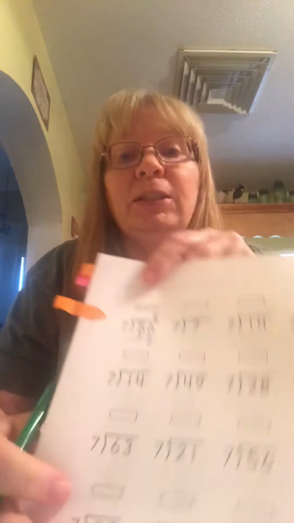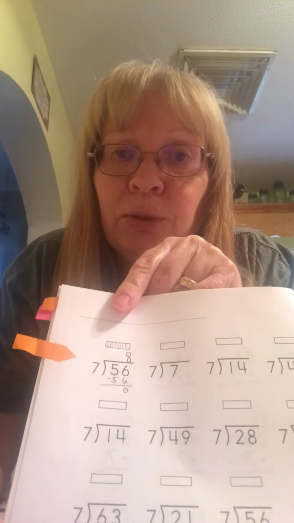So there was 8. So 7 times 8. Remember, the 8 goes above the 6. And then I'm going to write 56 underneath the 56. And when I subtract, it's 0 because there are no remainders. Okay, and on this entire page, there will be no remainders. So I'm going to flip to a page where there will be remainders, which is the very next page.